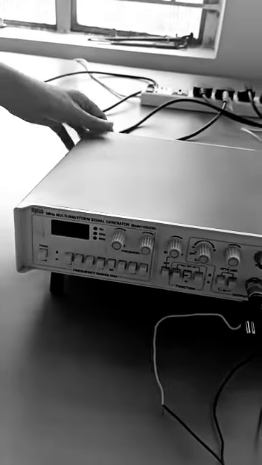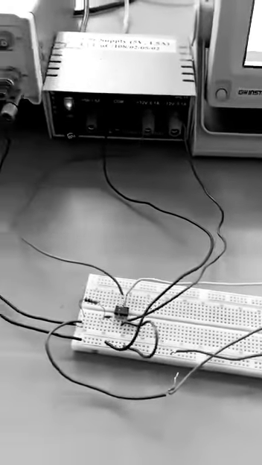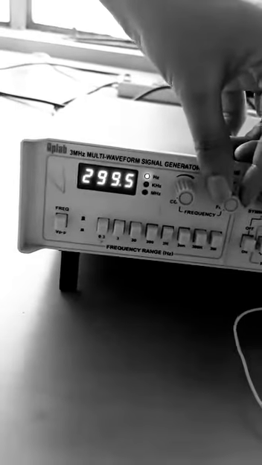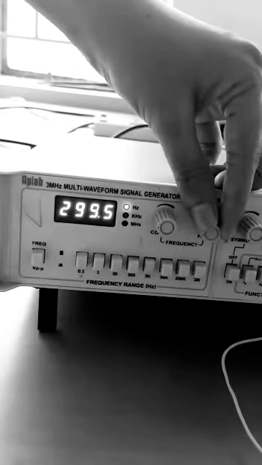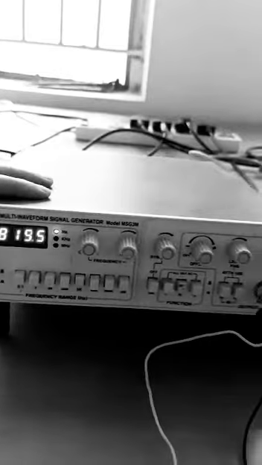Let me turn on the signal generator, the dual power supply, and the DSO. You can see the frequency I have chosen is nearly 300 Hz, and the voltage is around 3.08 volt peak to peak.